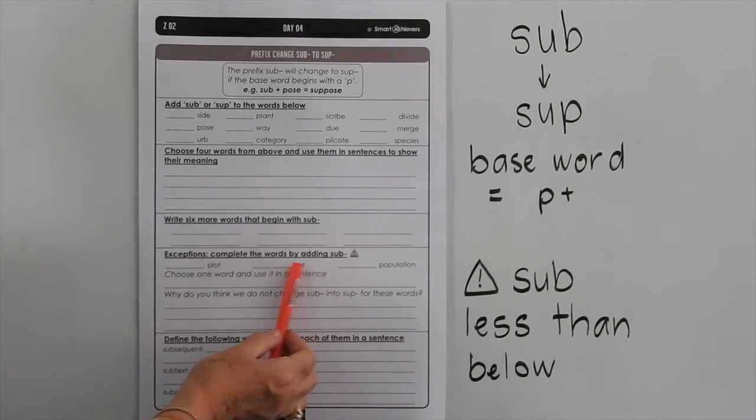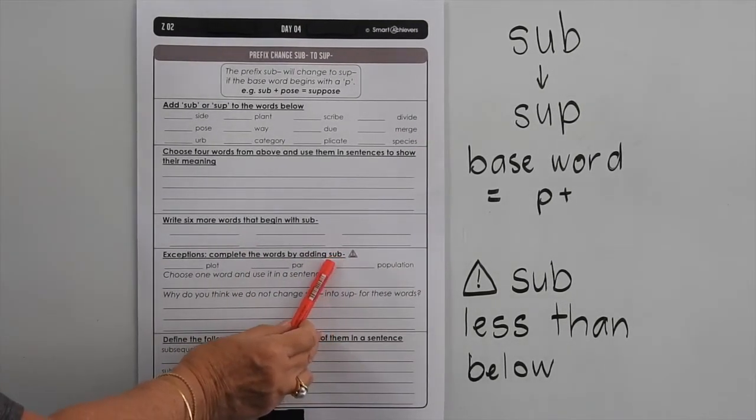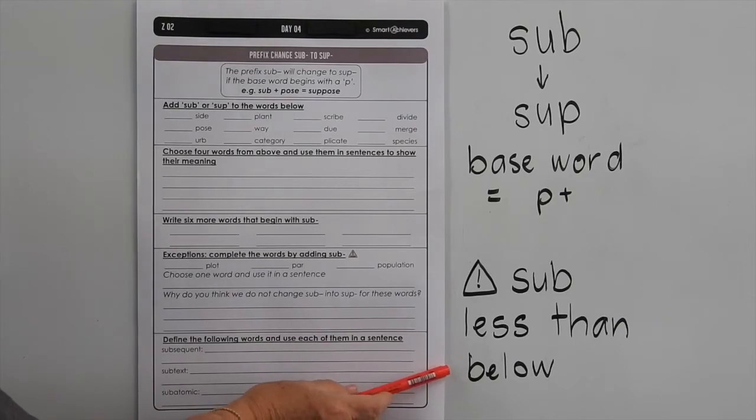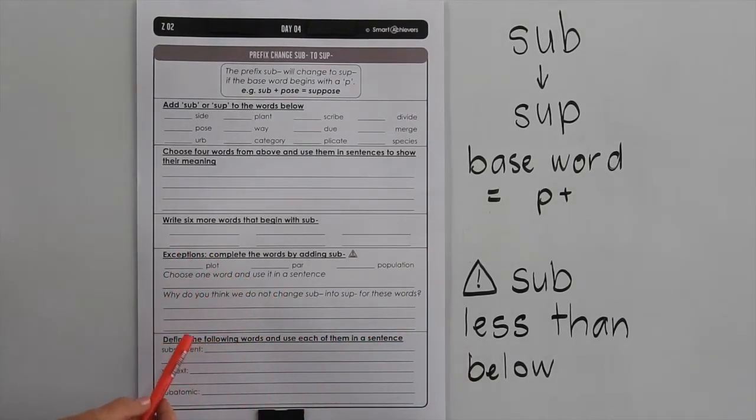Now the important thing, the reason we're keeping the sub here is because we want to be able to emphasise that the new word is less than or below the base word. So that's very important to remember.